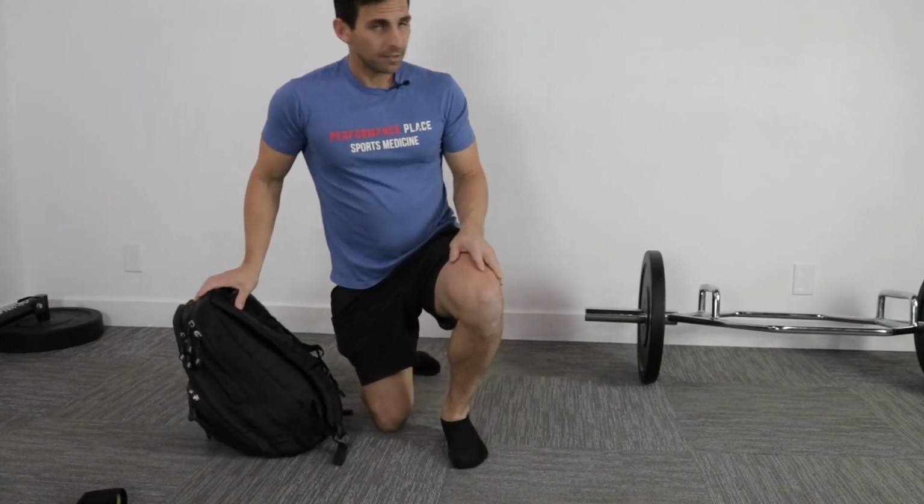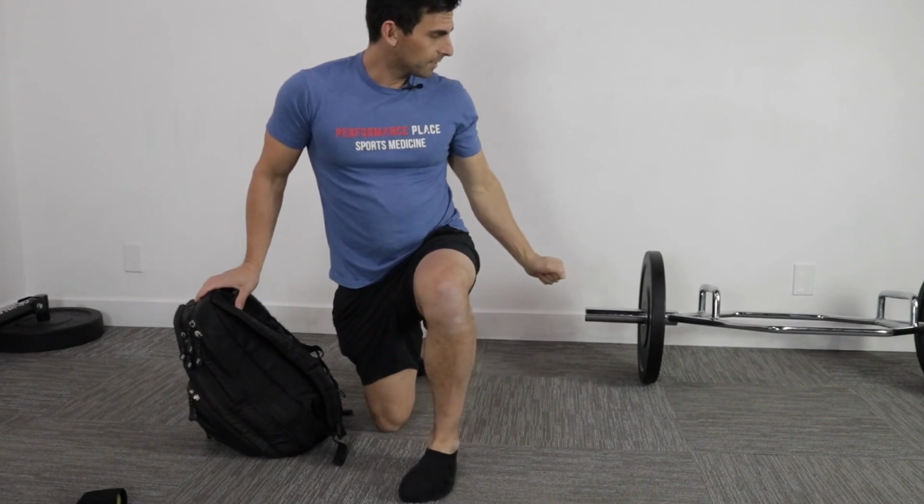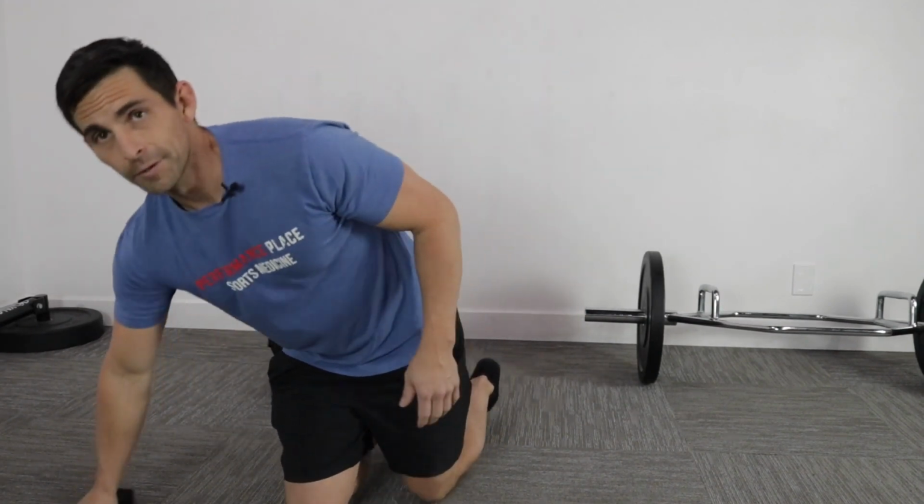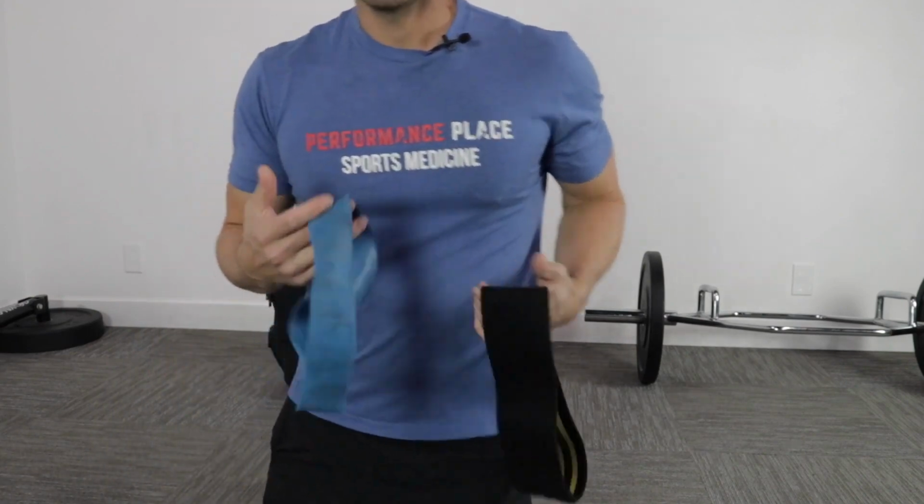You see there is another implement back here that we have. This is called a hex bar. We use it to deadlift too. It is also a load. Even these bands have load. Everything in life has load.